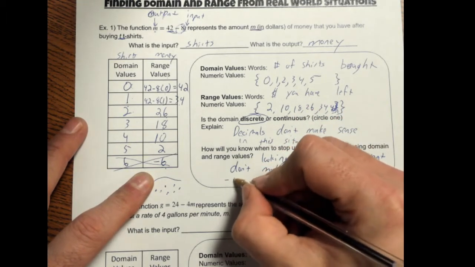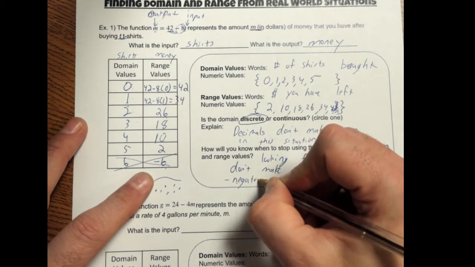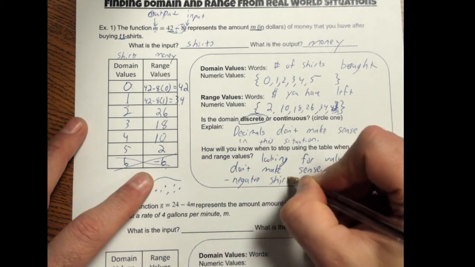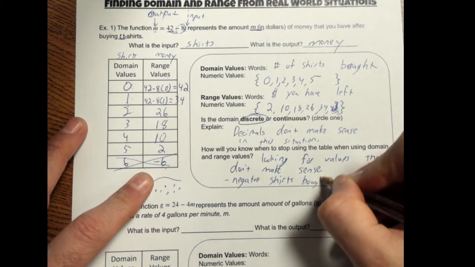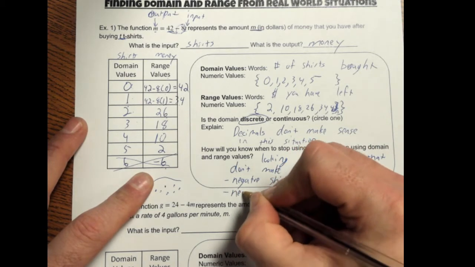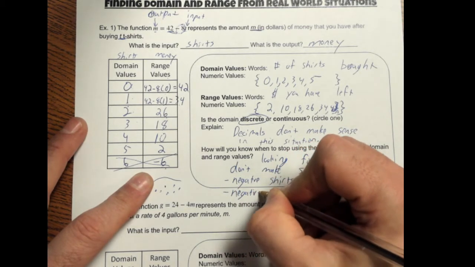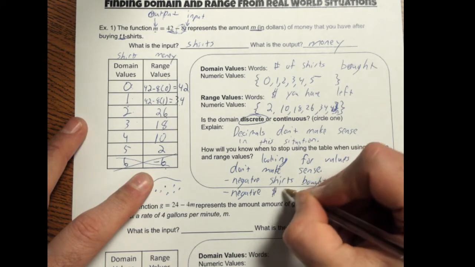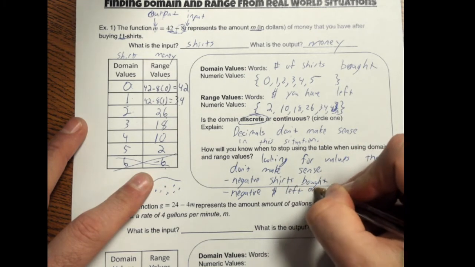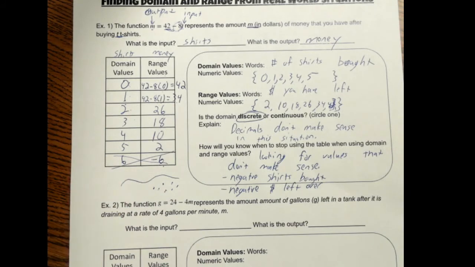And in this particular case, it was negative shirts bought and also negative money left over.